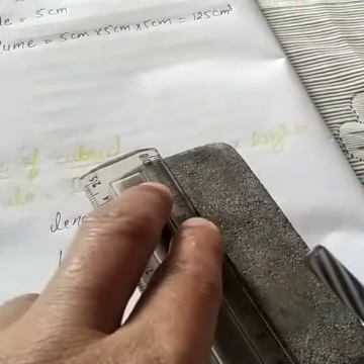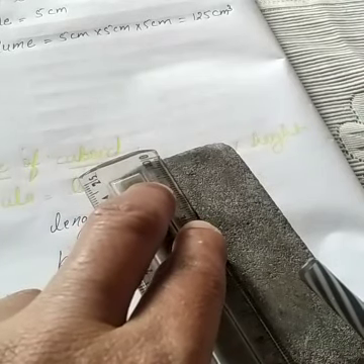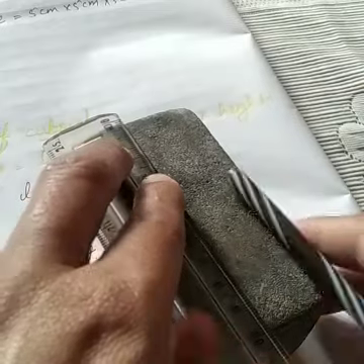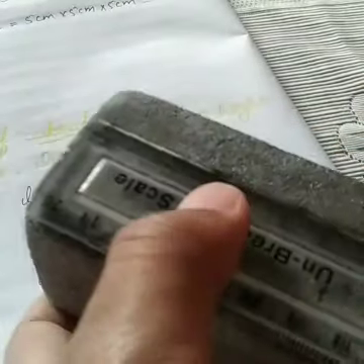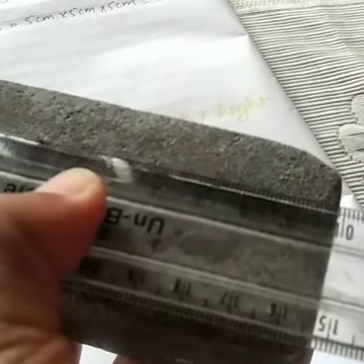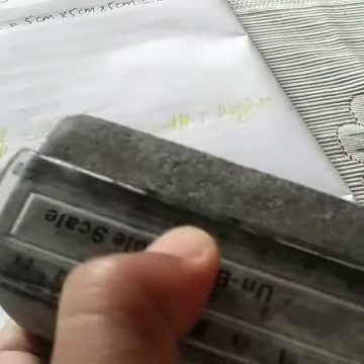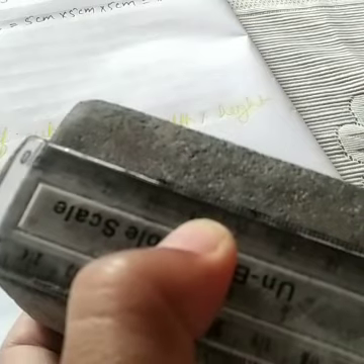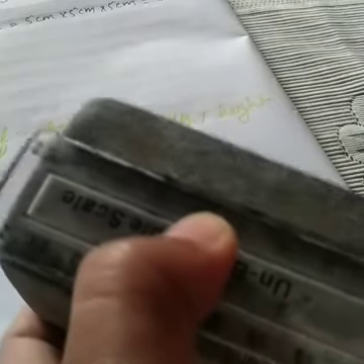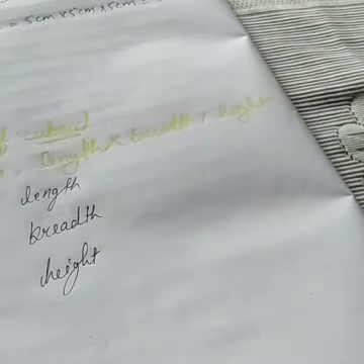It's 10 centimeter, you can see. Okay, I'll show you this. It's a little bit behind now. Let's see. Now it's 10 centimeter. You have to keep your scale straight. Okay, so the length is 10 centimeter.